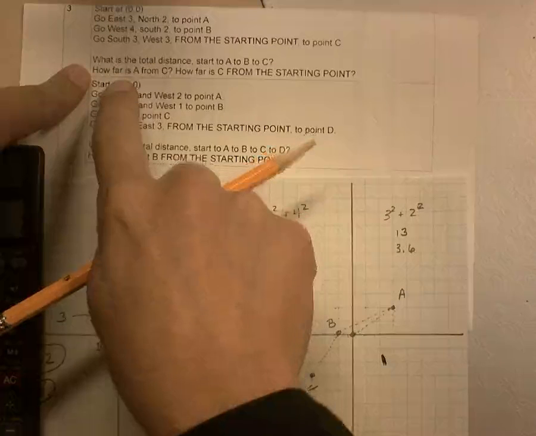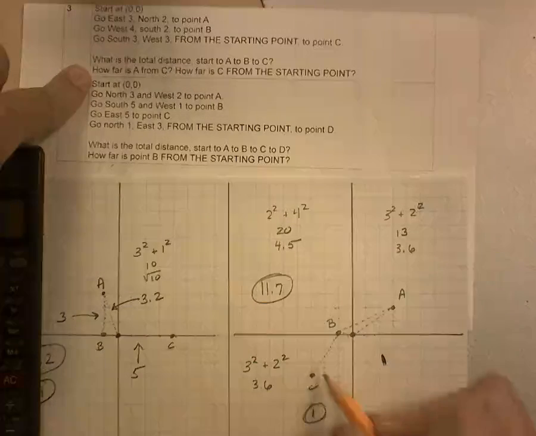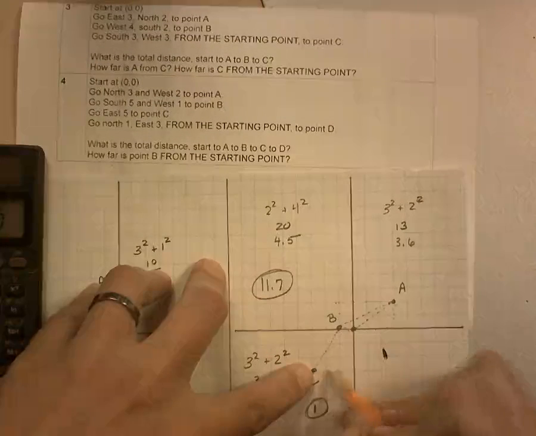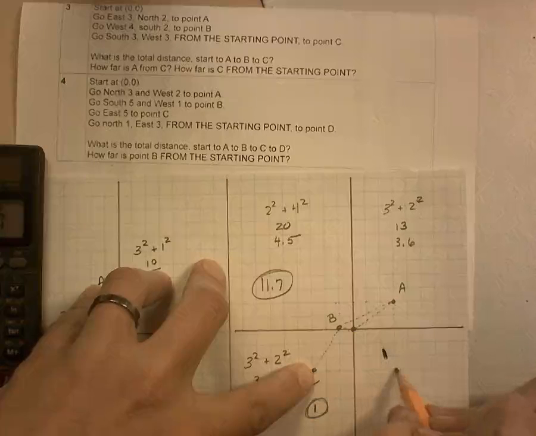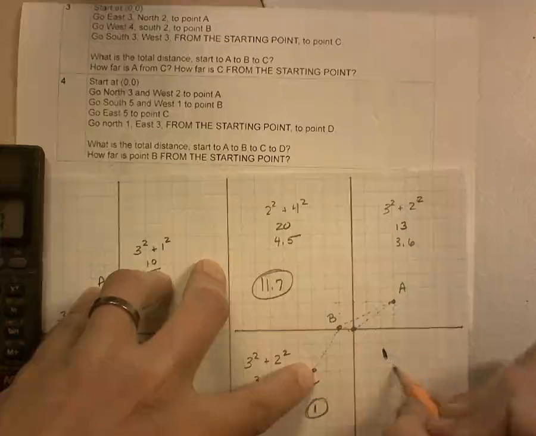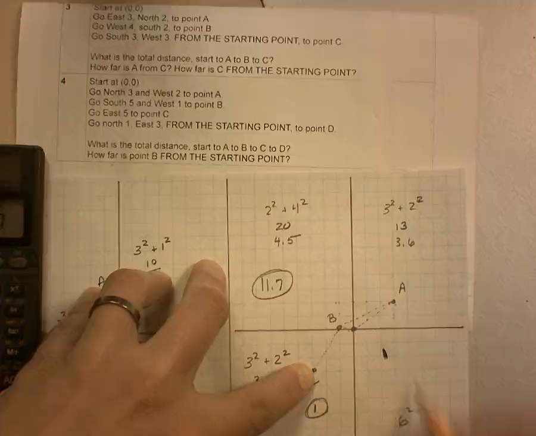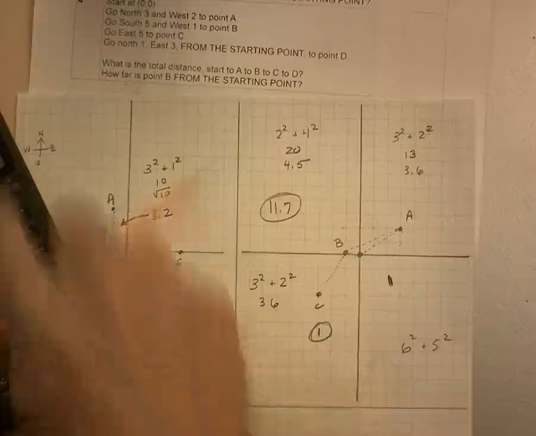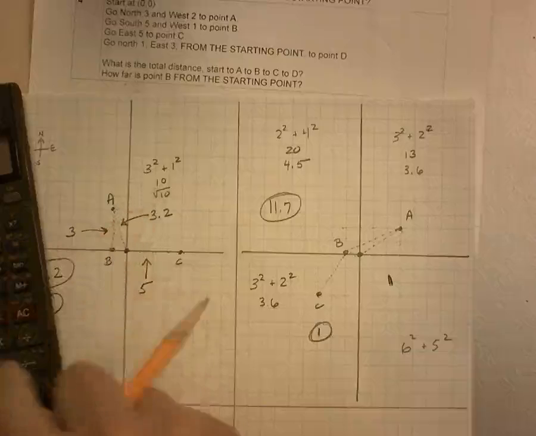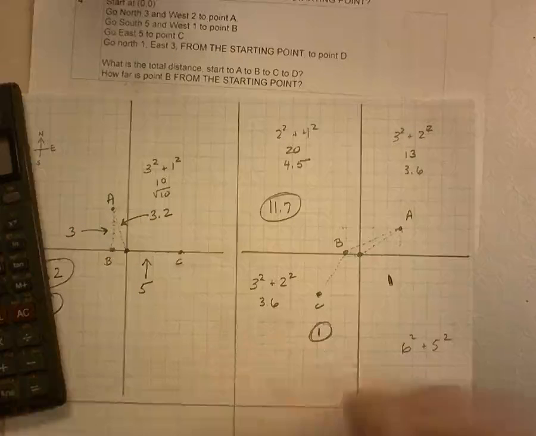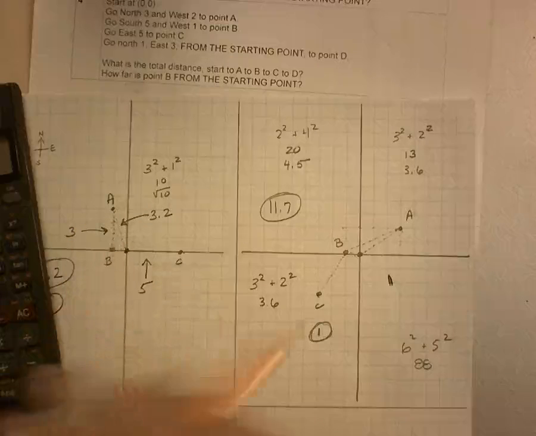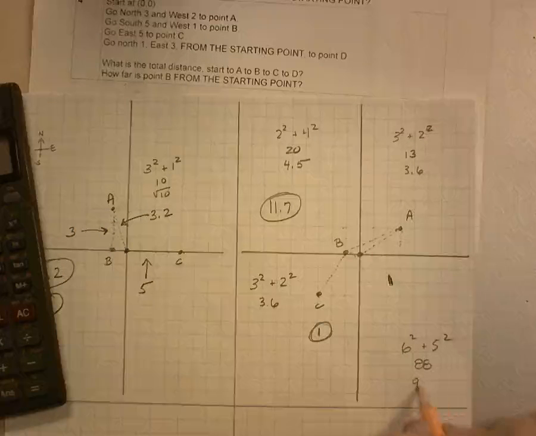So how far is A from C? That's a different question. Okay. A from C, 1, 2, 3, 4, 5, 6. 1, 2, 3, 4, 5. So that's another Pythagorean theorem. 6 squared and 5 squared. It takes me to 88, and the square root of 88 is 9.4.